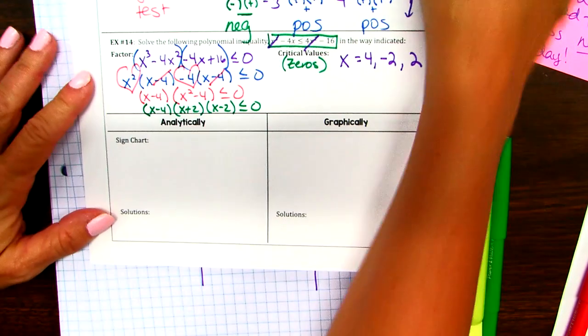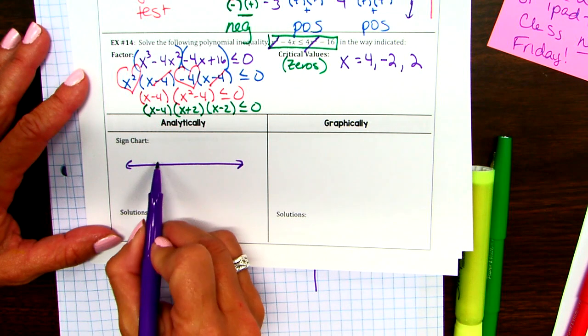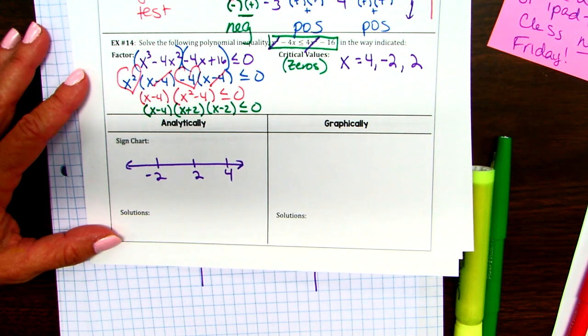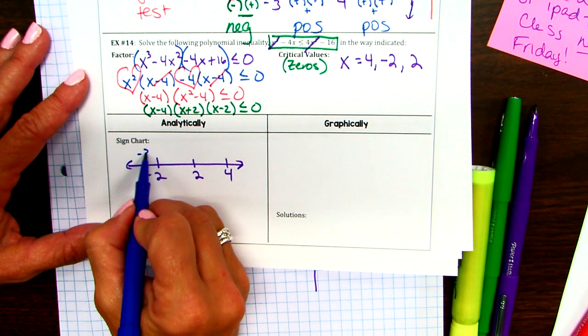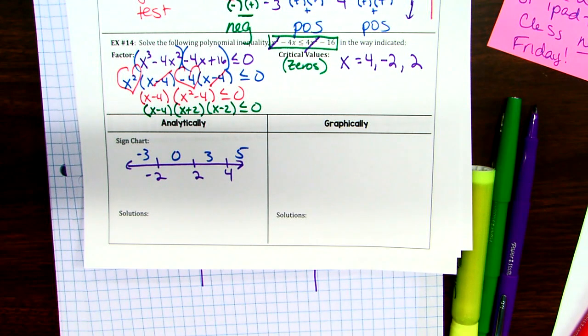Sign chart. Order of least to greatest, always. That's as much work as you need to do. And pick your numbers. Pick numbers in these intervals that make you happy. They don't have to be the same as mine. They really don't. They just have to meet the criteria. Now, in the last problem we did, we were just looking for where it is positive and where it is negative. We are kind of here, but this one's a little bit different.